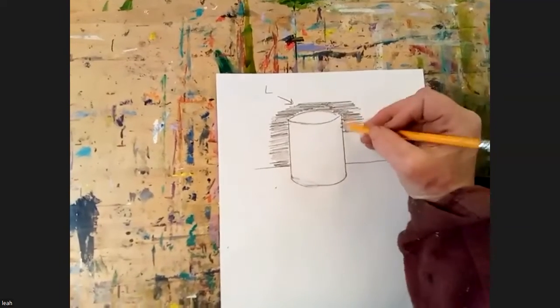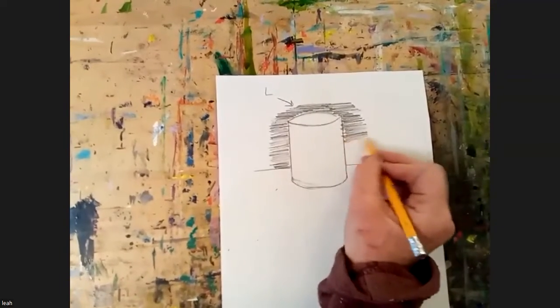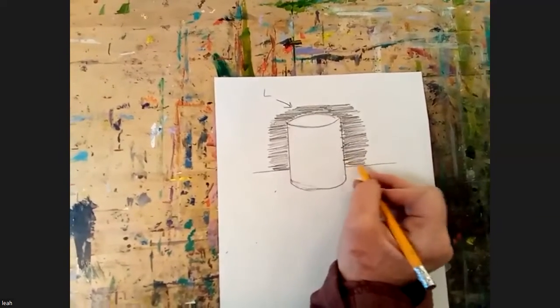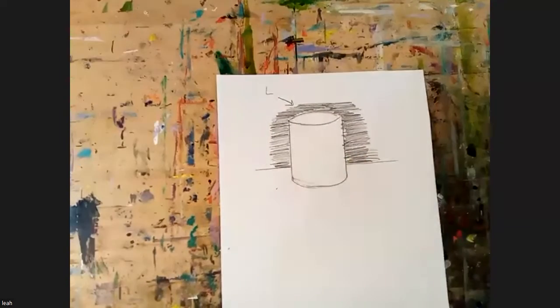You'll notice that the reason I'm working the background is that it helps shape the subject, which in this case is the cylinder.